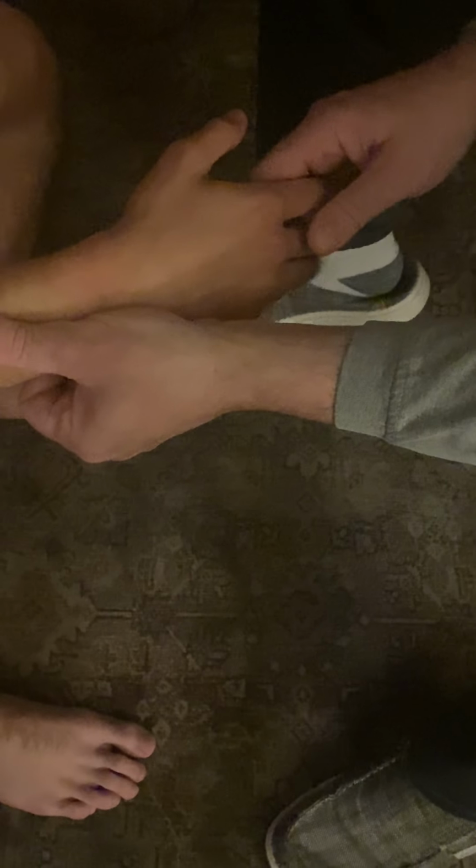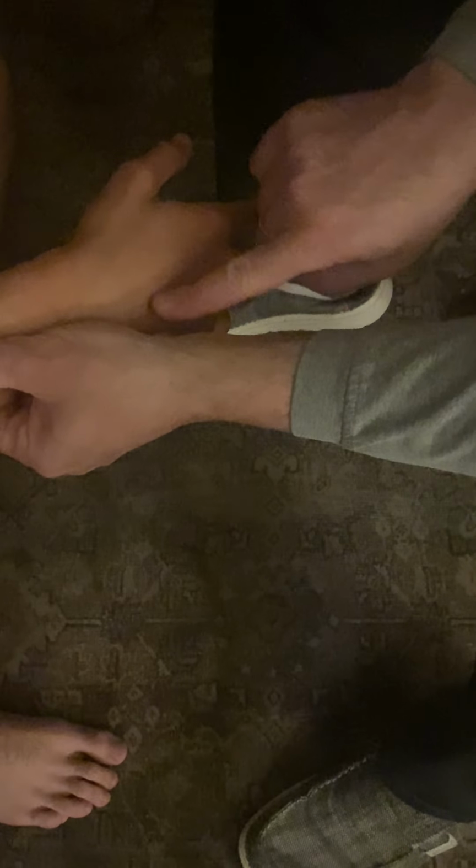So we'll do it again, but I'll release the radial artery this time. So make a fist. And then release. I release the ulnar side. And we are starting to see veins bulging back out and color return there. We'll do the other side. Fist.